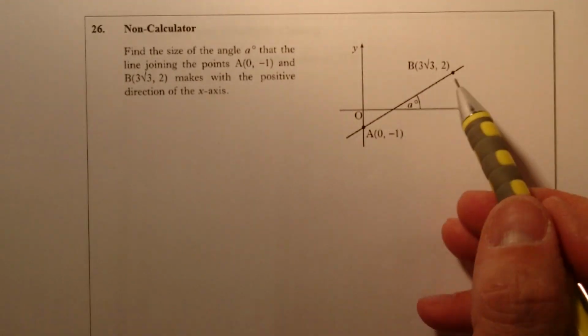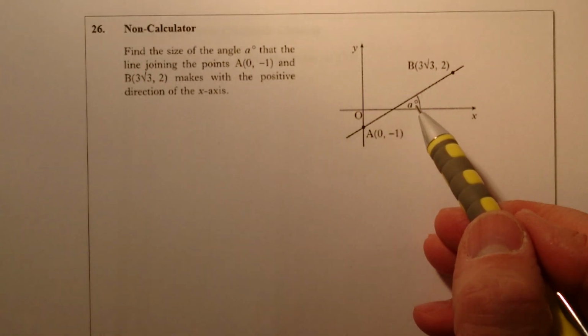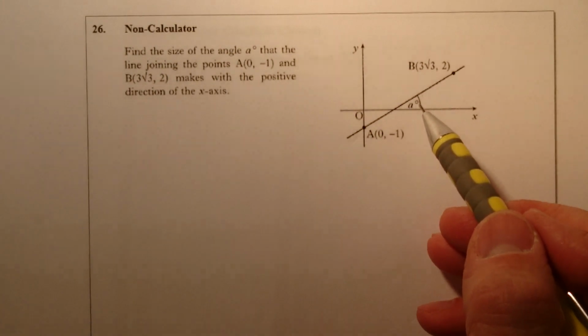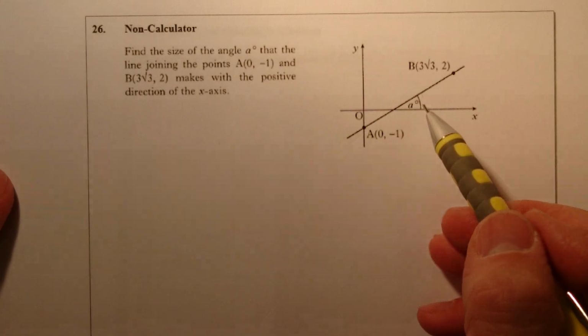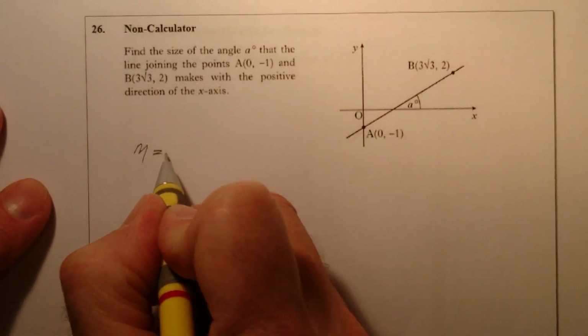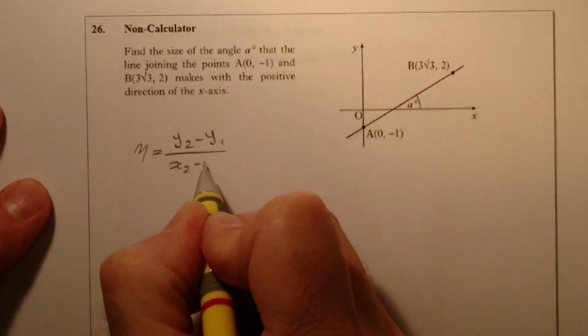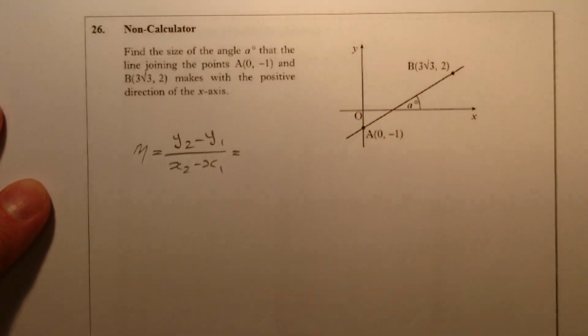If I'm looking at that type of question, to find out the angle, I know a small formula that's going to help me out: tan A is going to be equal to m, equal to the gradient. So if I can work out the gradient first, that's going to help me with this question. So let's work out the gradient. My gradient is going to be equal to y2 minus y1 all over x2 minus x1, since I've been given 2 points to work through.